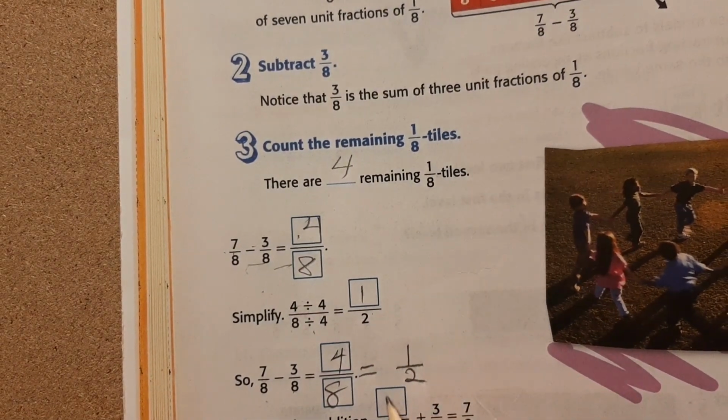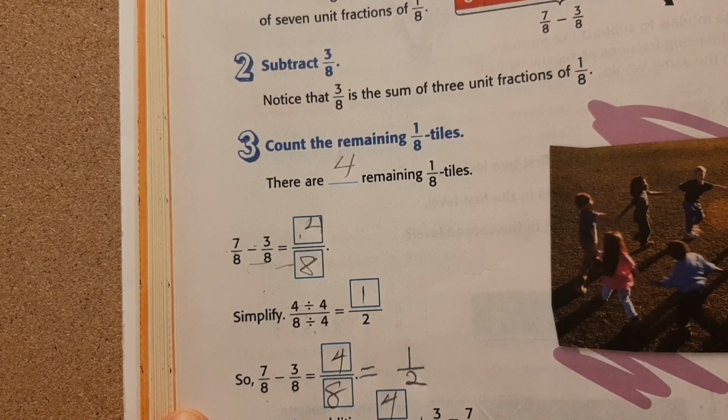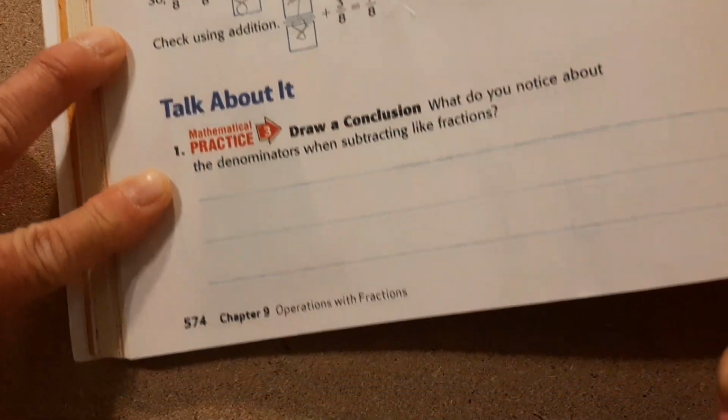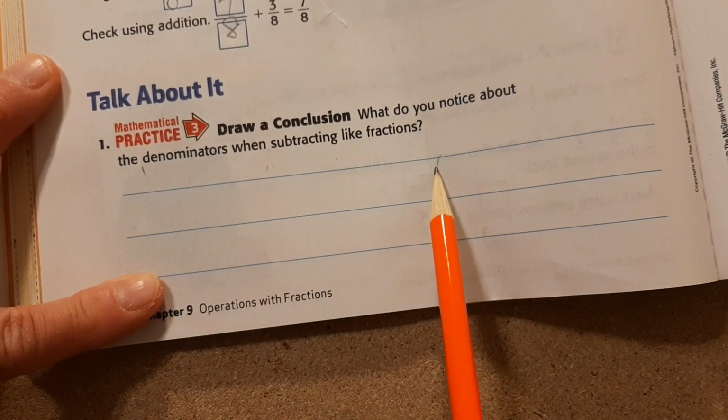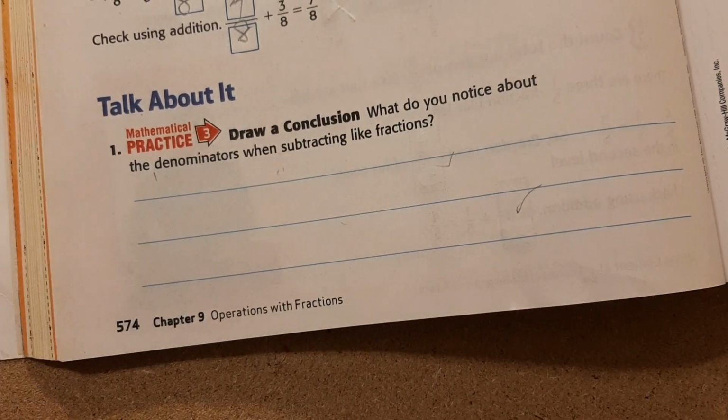If you use addition, you can say 4/8 plus 3/8 equals 7/8. Draw a conclusion. What do you notice about the denominators when subtracting like fractions? They stay the same, right? Easy peasy. So this is what you're going to do today.